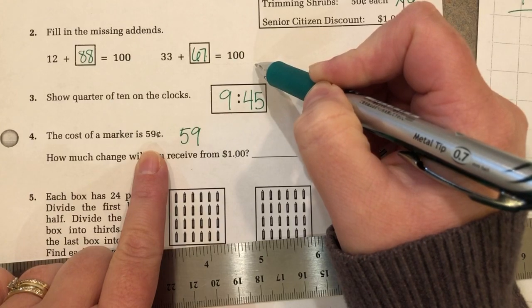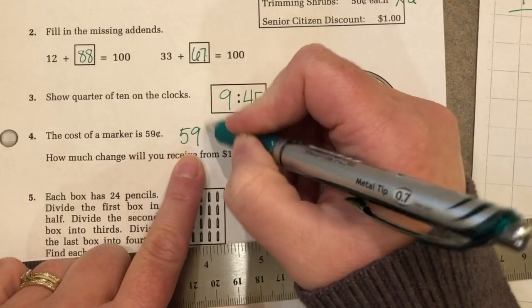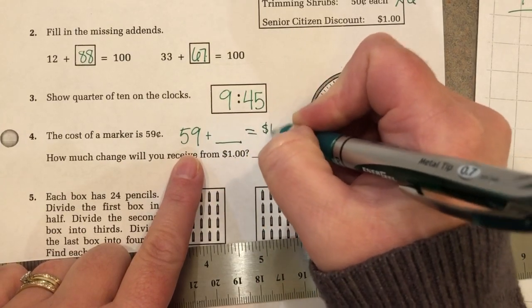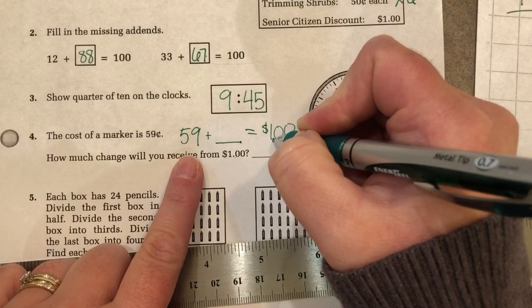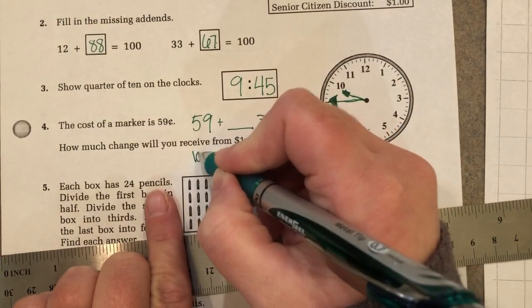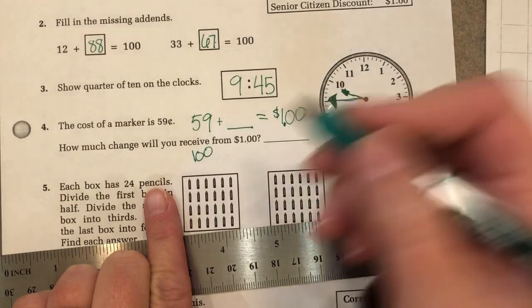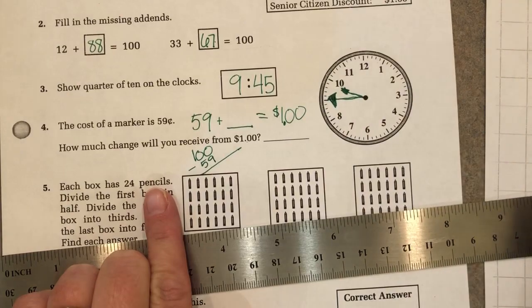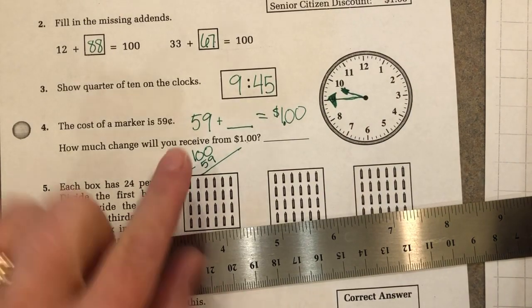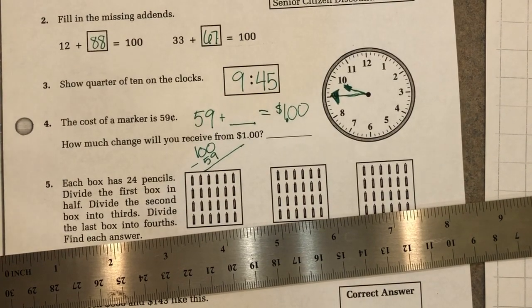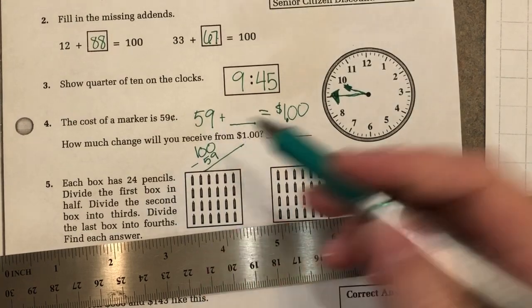I think. We'll do it two different ways. So we could do 59 plus something equals $1. Now the other way we could figure it out is $1, and I'm just gonna write it like 100, take away 59 equals what? Okay. So we're gonna figure it out both ways, and then you can decide which way you wanna figure it out when you solve it. So how much change would you receive?